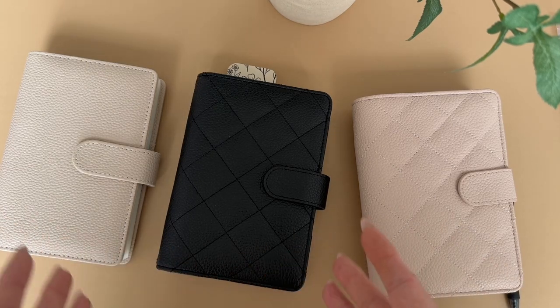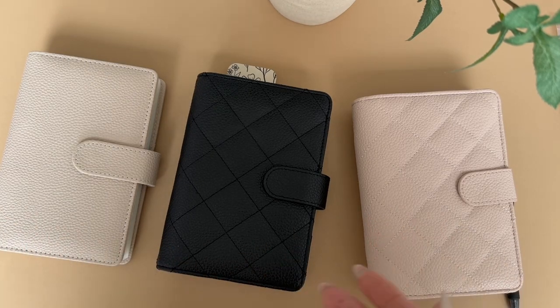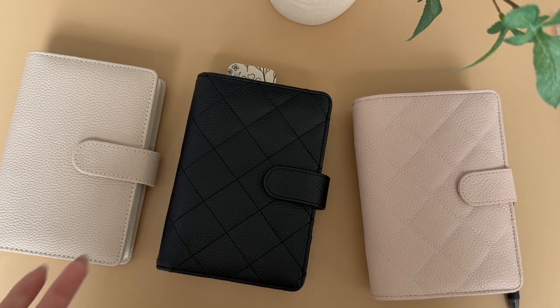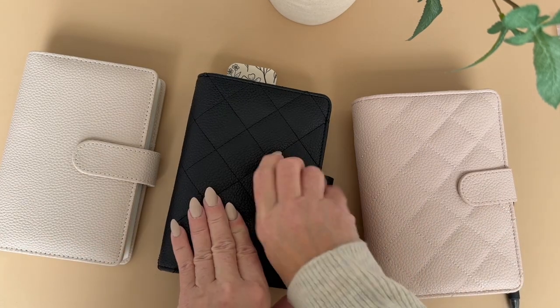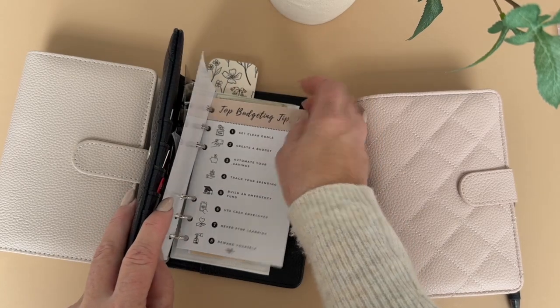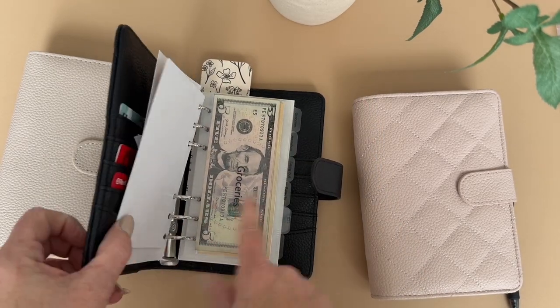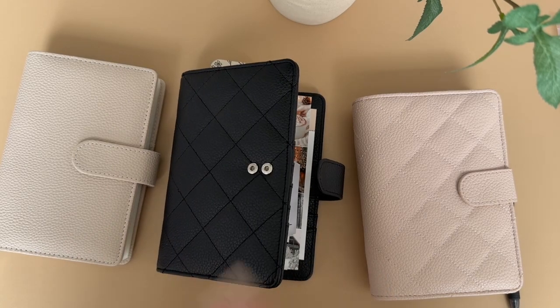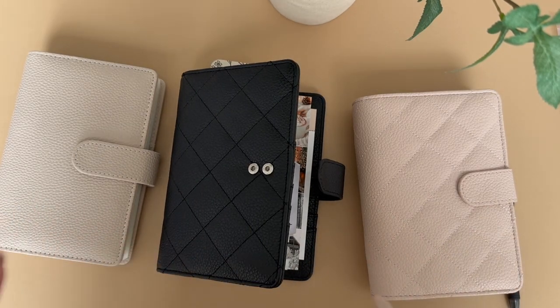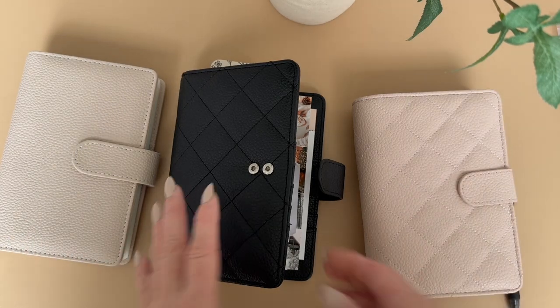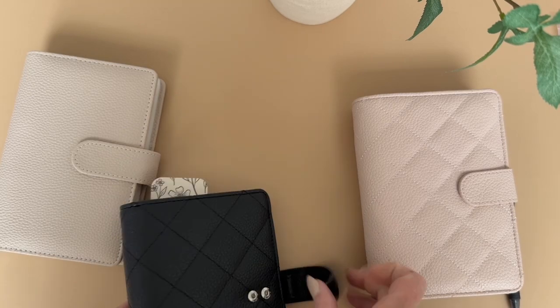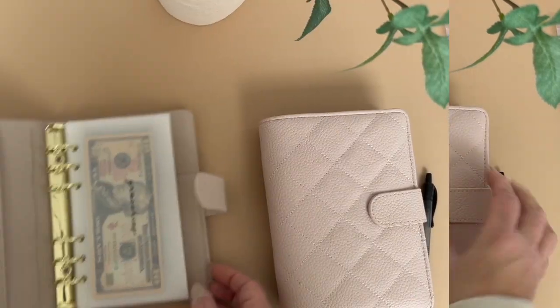So if you go to the shop and you go to cash envelopes, you're going to see a ton of different cash envelopes. We have script, we have a straight font. So like these, these are all straight font. We also have script, and we have travel, we have back to school, we have holiday, we have a lot to offer, and we also have Christmas. Now, we have pink, we have black, or white. So options are unlimited.